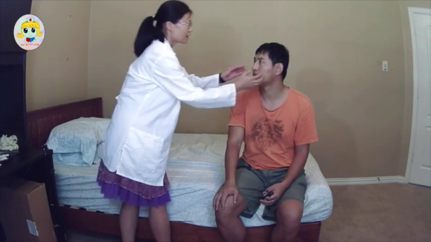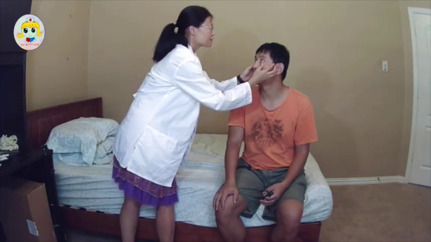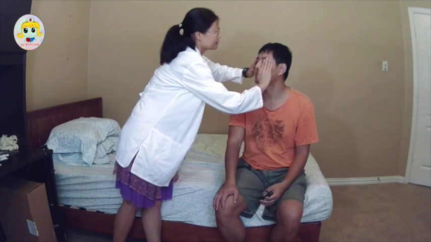Then I will pull down your conjunctiva. You can look forward. Look up for me, okay? Okay, it's pink and moist. No redness, no drainage, no lesions. Now close your eyes for me. And tenderness. Okay.